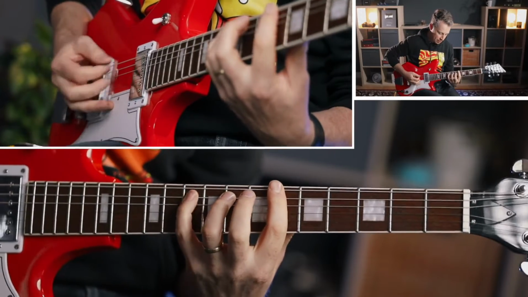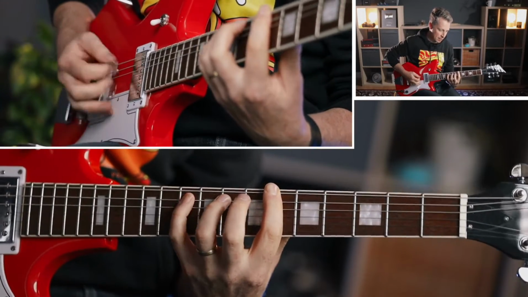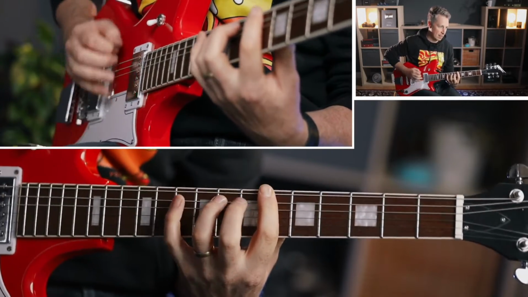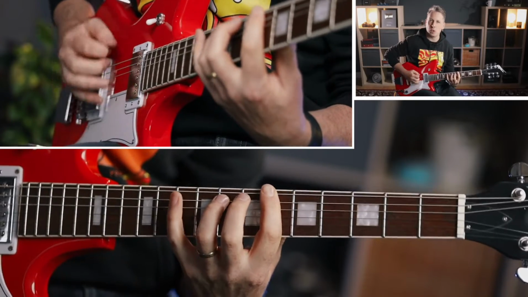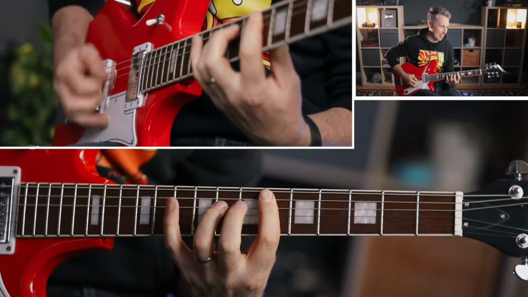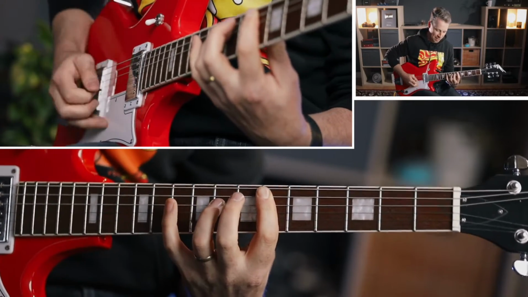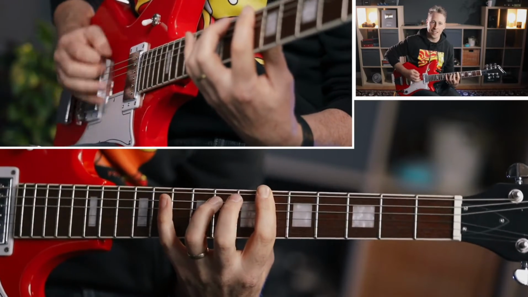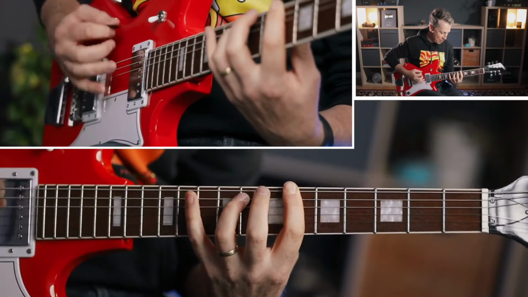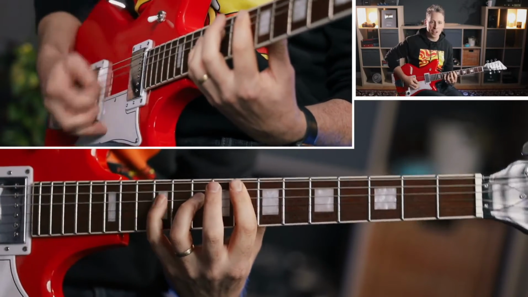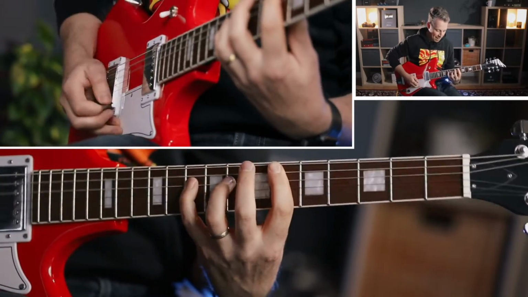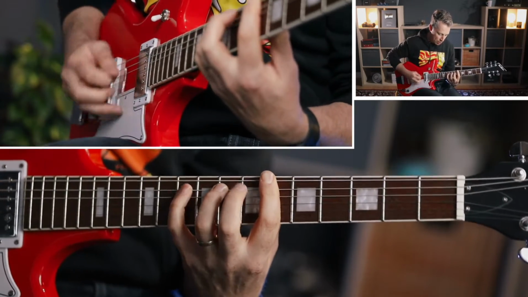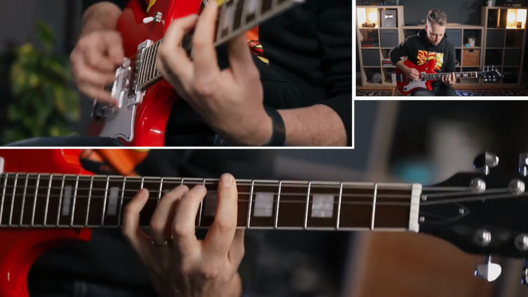So let's do a strummy one. And then back. And then to the 5, 4, 1. I'm going to hit that loop. 1, 2, 3, 4. There it is.